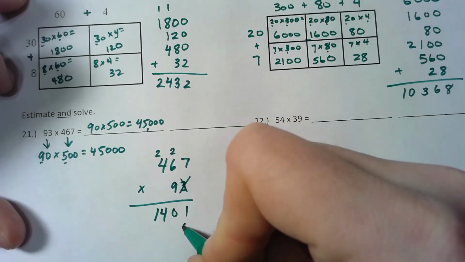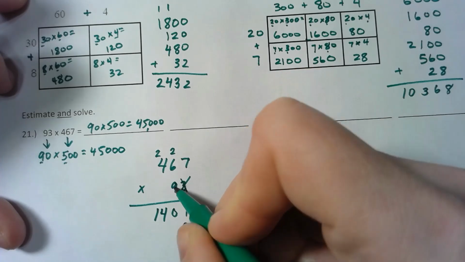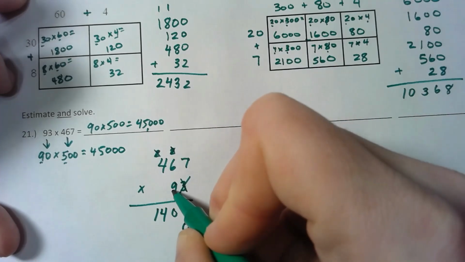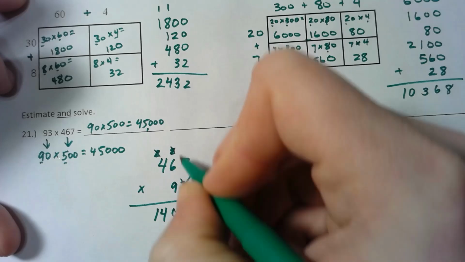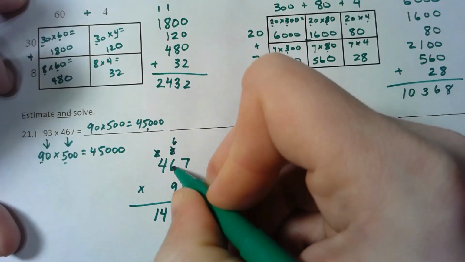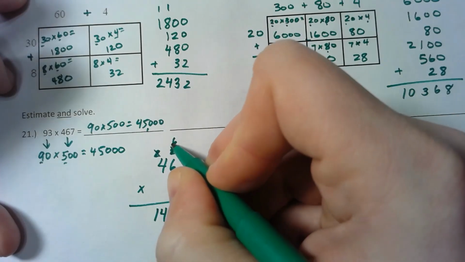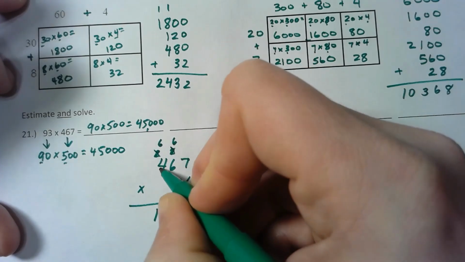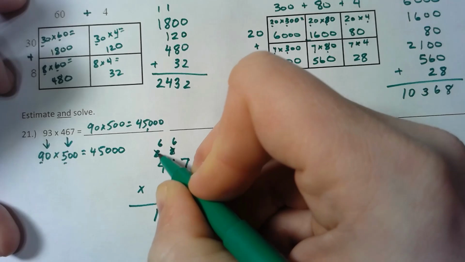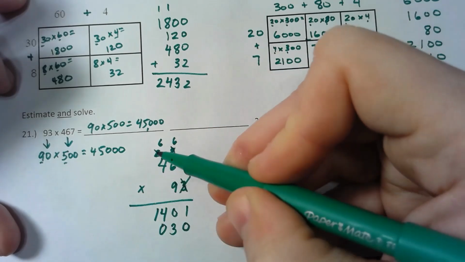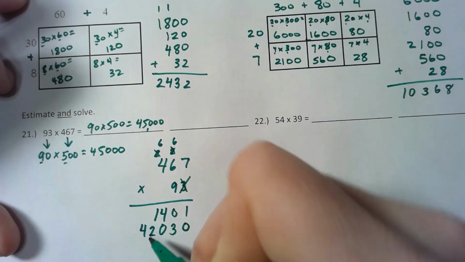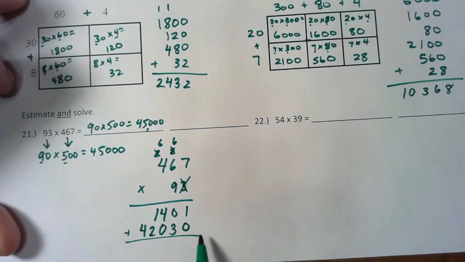So I'm going to put a 0 to make sure that I'm now multiplying by tens, and I'm done with these numbers that I carried. 9 times 7 is 63. 9 times 6 is 54, and 54 plus 6 is 60. 9 times 4 is 36, and 36 plus 6 is 42. Add up these two partial products.